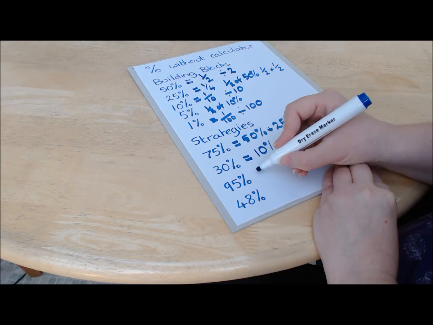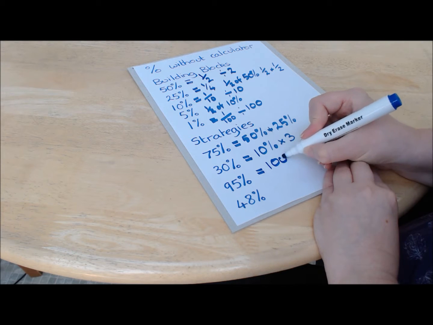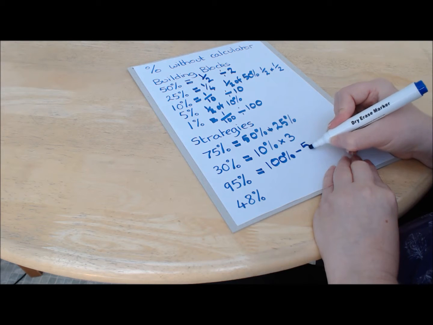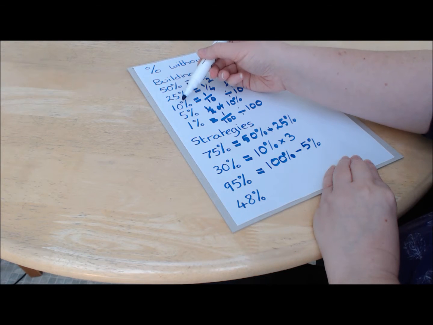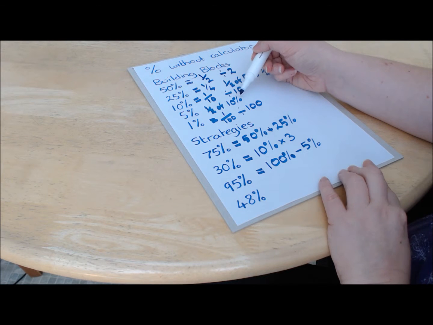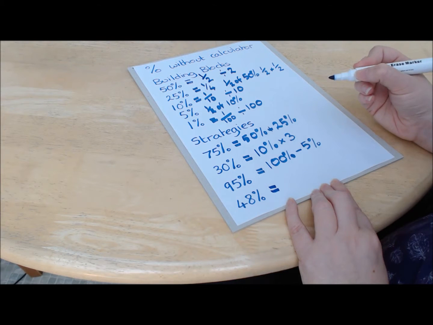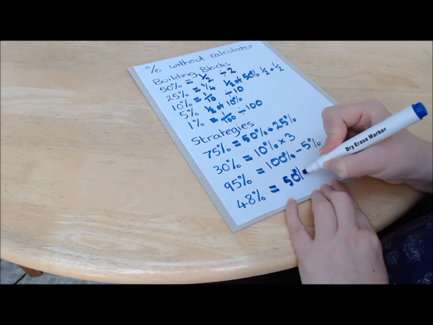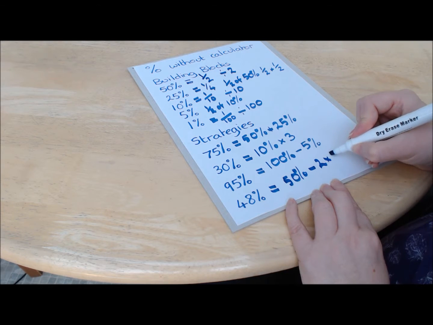For 95%, what we're going to do is start with our 100%, which is just your original number, and we're going to take off 5%. Now remember, to get that 5%, I'd have to work out the 10% first by dividing by 10, and then halve it to get 5%. And then one more example here. So if I want to do 48%, I could work out 50% to start with, and then take away 2 lots of 1%.